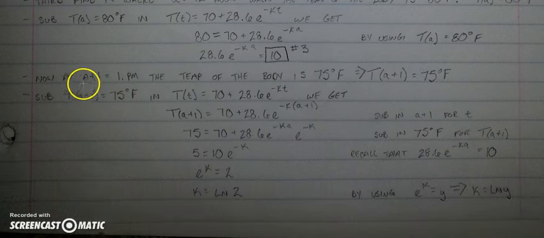Now, at a plus 1, which is 1 p.m., the temperature of the body is now 75 degrees. So it's going to be T of a plus 1 equals 75. So we're going to plug that into the equation, and we're going to get T of a plus 1 equals 70 plus 28.6 e to the negative k times (a plus 1). We're going to sub everything in, do all the math, and find what k is. And k is going to be the natural log of 2.